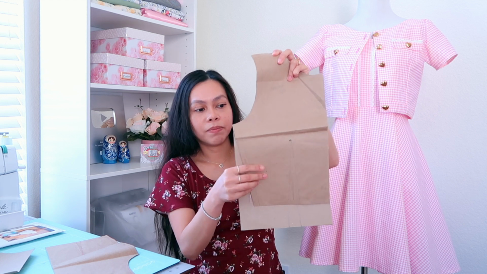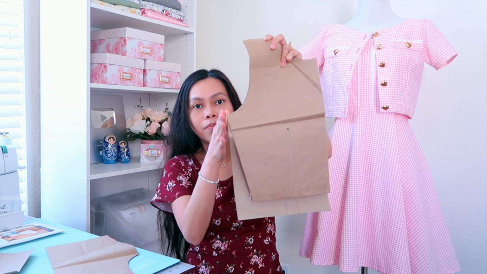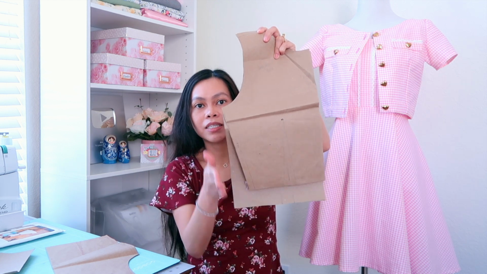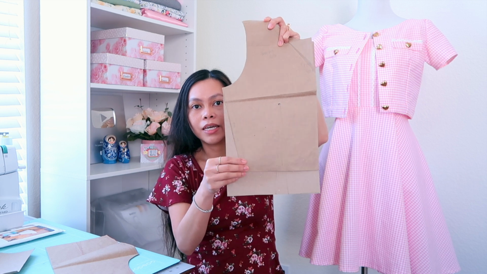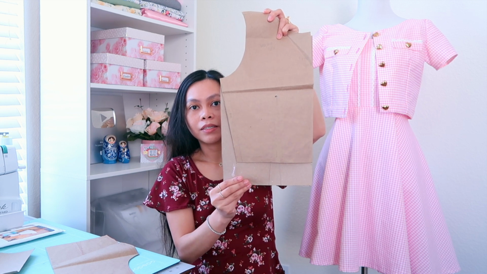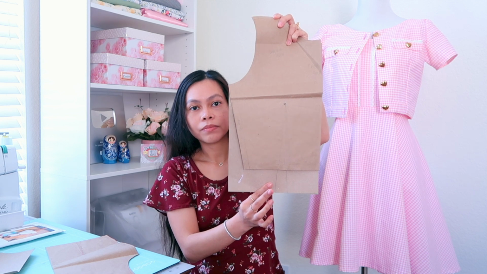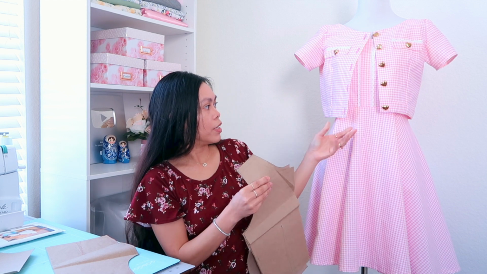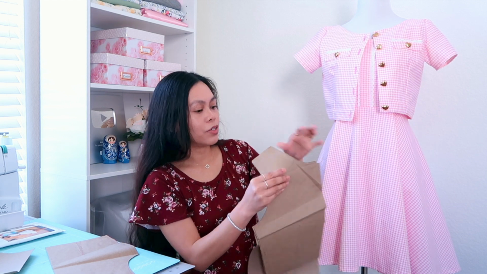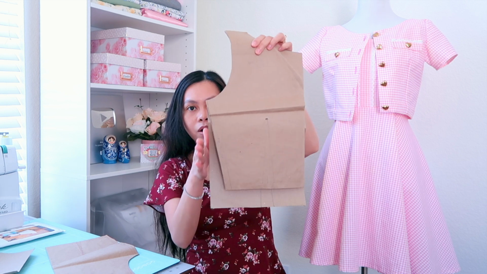Okay, so I simply extended the side seam to make it boxy. Instead of tapering like this, I just straighten it like that. And then the hemline is extended by 2 inches. Really it's up to you. You will have to test it out, but to me, if you want to get the crop jacket look, 2 inches is perfect, to extend it and then make it boxy.